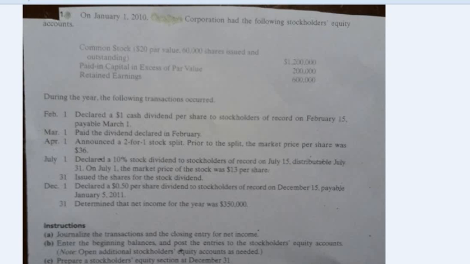And then we notice that the stockholders' equity here is partial, because it concentrates only on paid in capital and retained earnings.